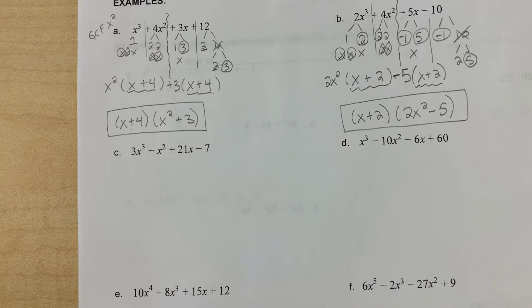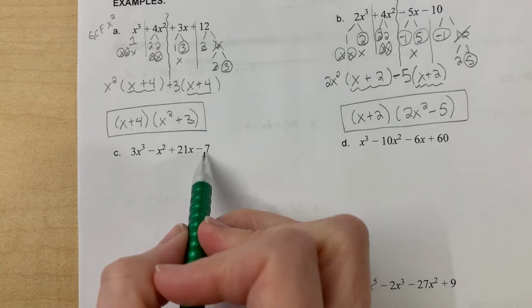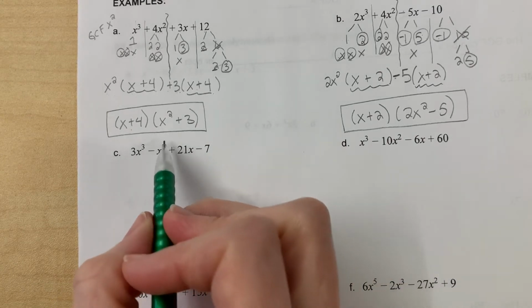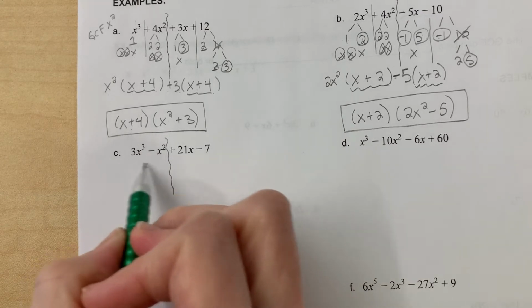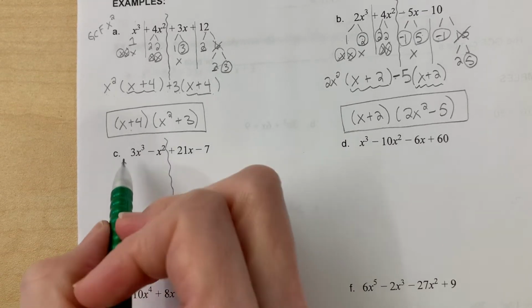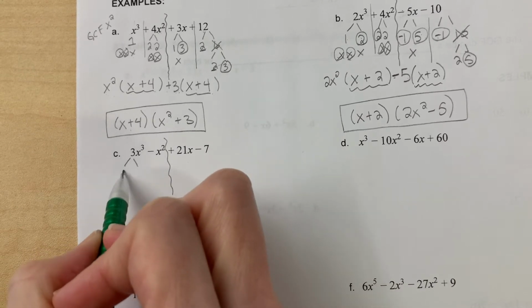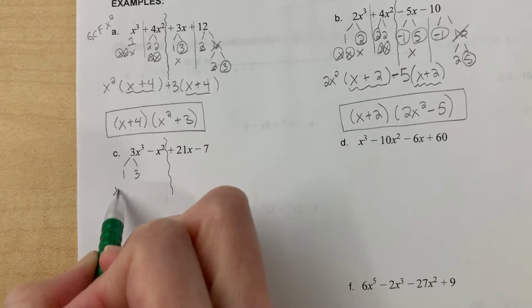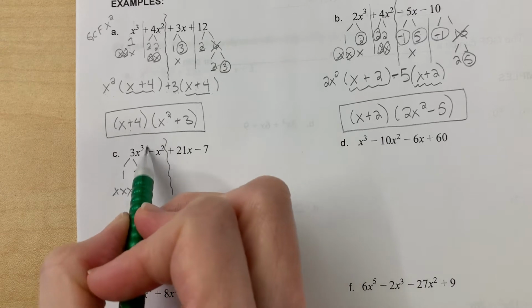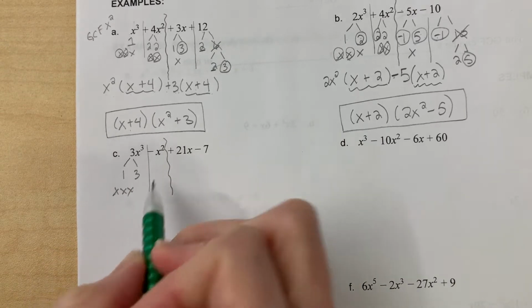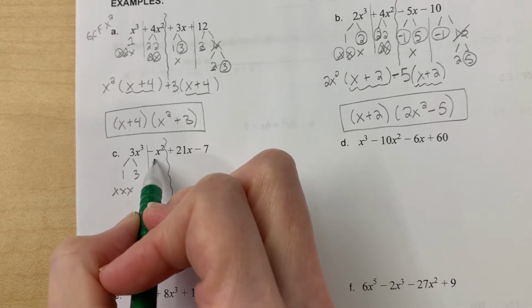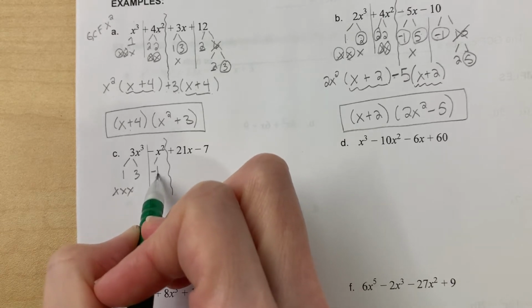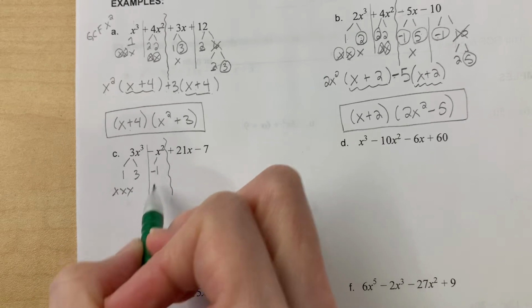Part C here. Remember, 4 terms, no greatest common factor. Split it in half. Do greatest common factor up front here. So let's tree our 3 into 1 times 3 and 3 x's. Draw my line here. X squared, but I have a negative in front of there, so be careful. This is going to be -1, and then I have 2 x's.